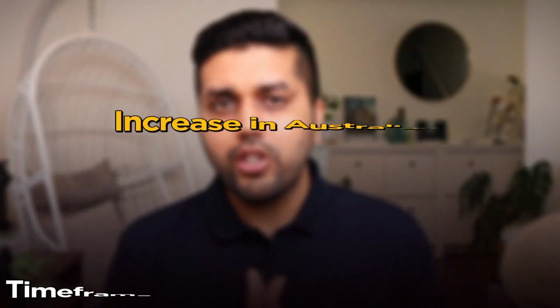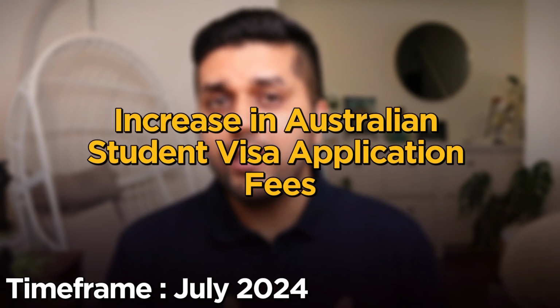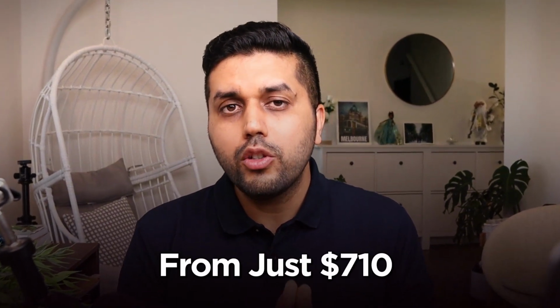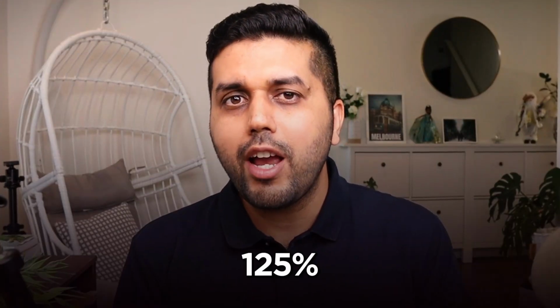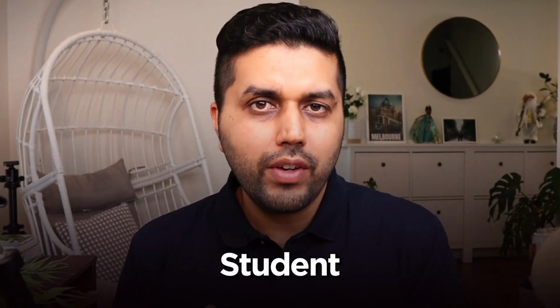Usually July is the start of a new financial year here in Australia, and we usually anticipate a lot of changes during that time of the year. Now the first major change was in terms of an increase in student visa fees. So the Australian government decided to increase the Australian student visa fee from just $710 to 1,600 Australian dollars. That was a significant 125% increase in the student visa fee.